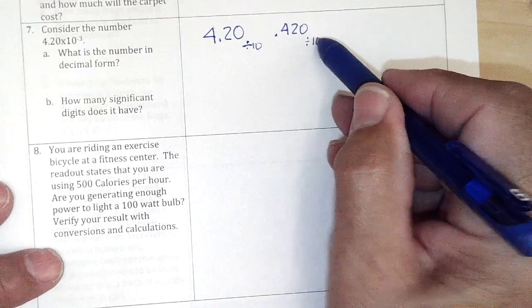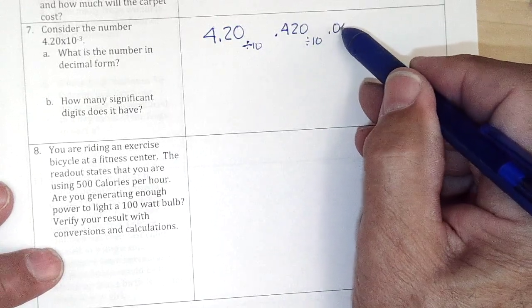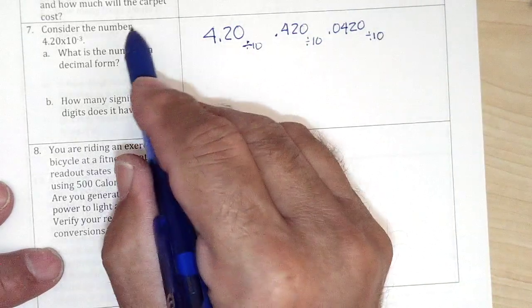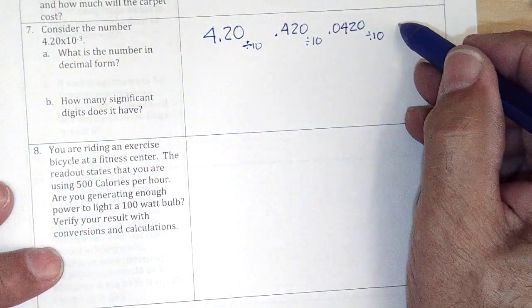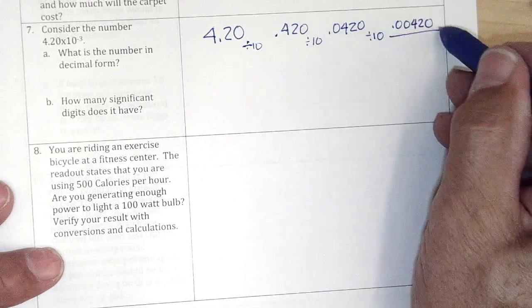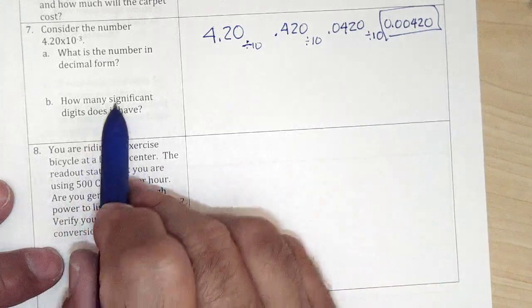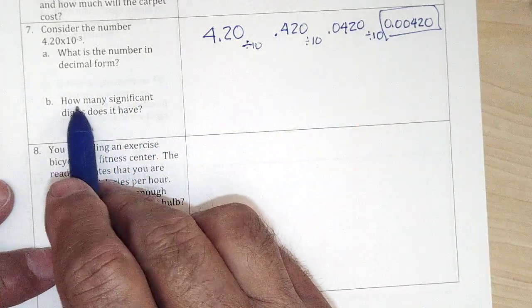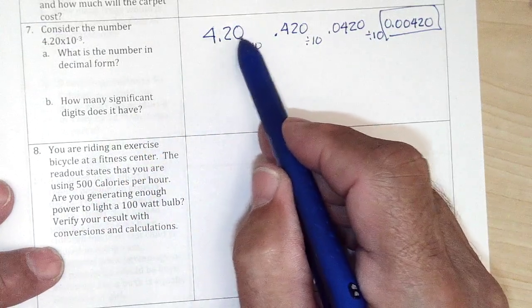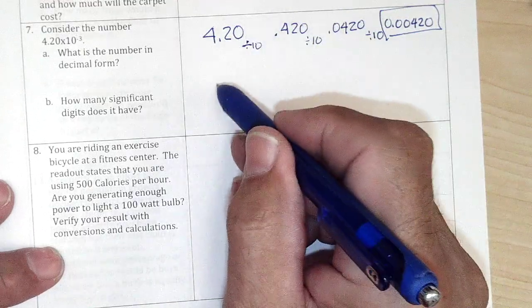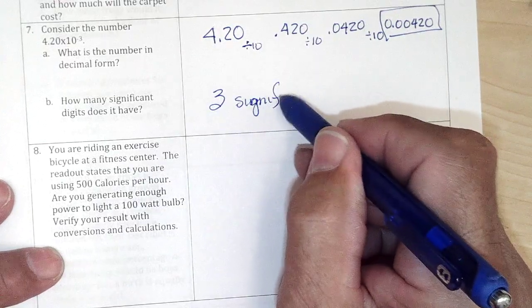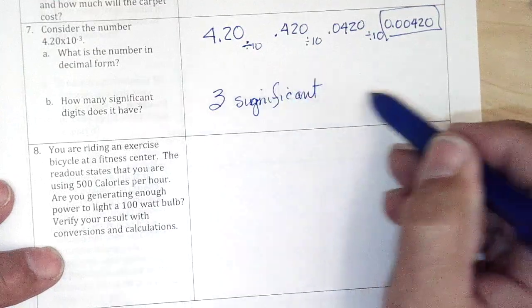Dividing by 10 the second time makes it 0.0420. And then dividing by 10 the third time, the negative exponent means divide, becomes 0.00420. So that's the decimal form. How many significant digits? Well, this one's significant, that one's significant, and if they show one after the decimal, that one counts too. So there's 3 significant digits.